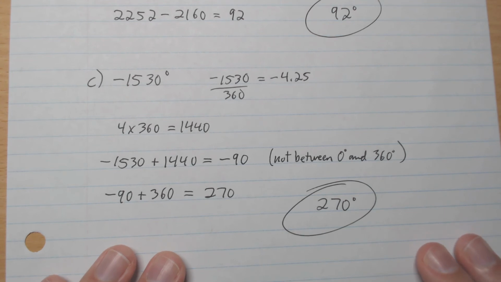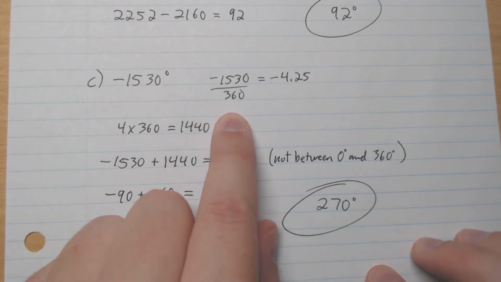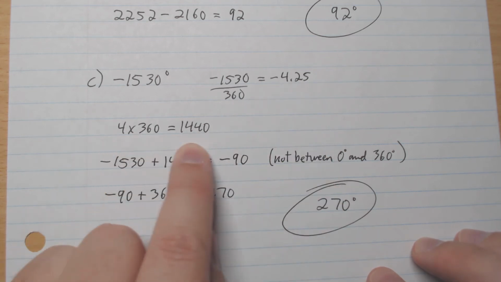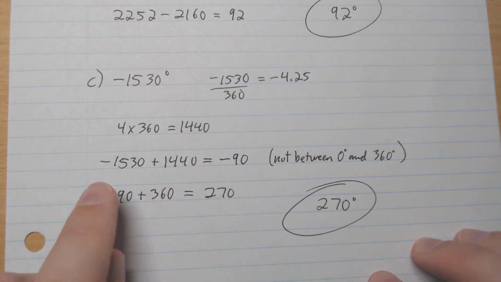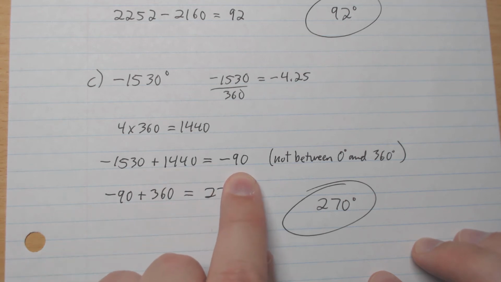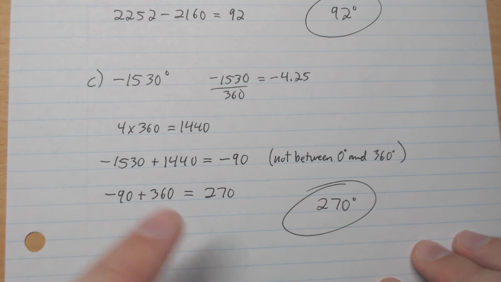Okay, C. Negative 1530. So we divide that by 360, we get negative 4.25. So that's 1440, right? 4 times 360 is 1440. So if we do negative 1530 plus 1440, we get negative 90. But negative 90 is not between 0 and 360. So we have to add another 360 to make it positive between 0 and 360. And so that coterminal angle is 270.